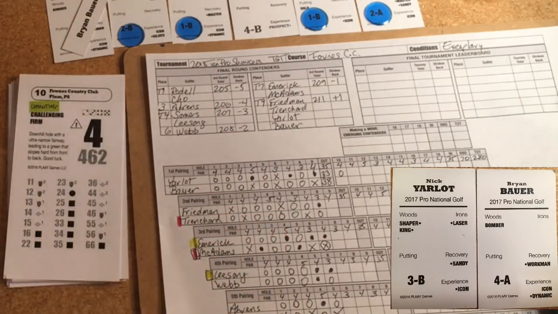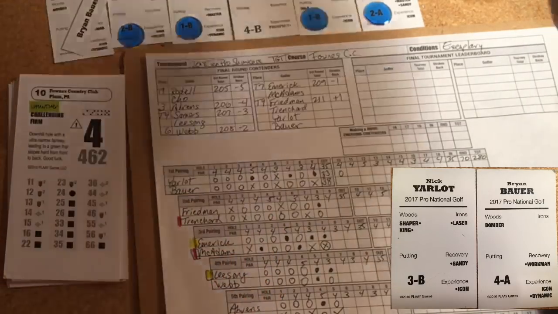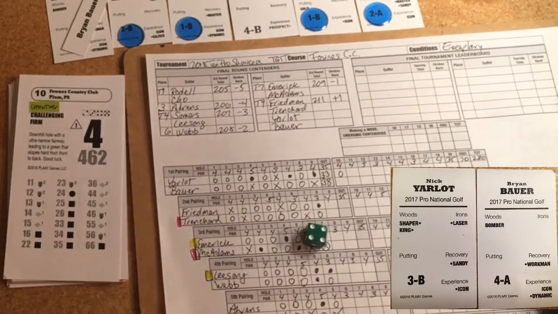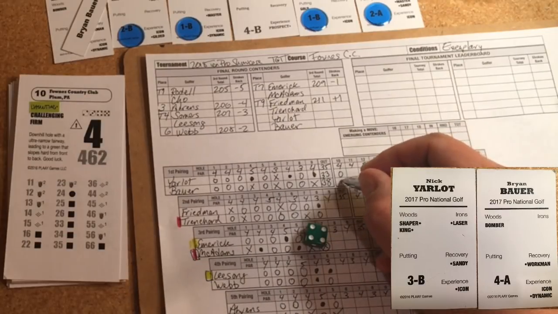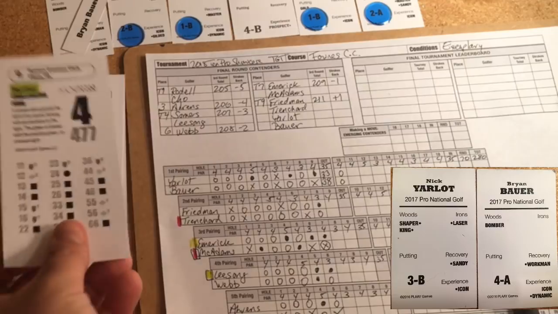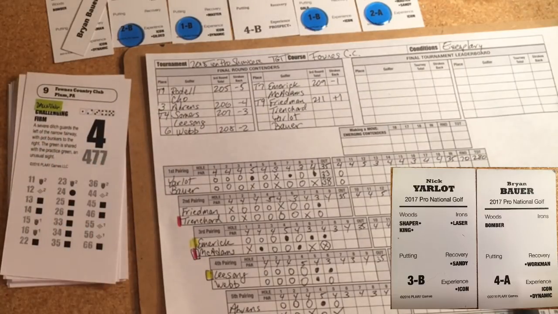So, now semi-daunting 4. That'll be a par on the out of contention chart for Bauer. Take a short moment here.